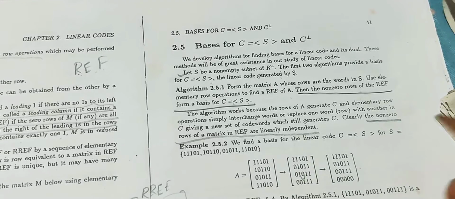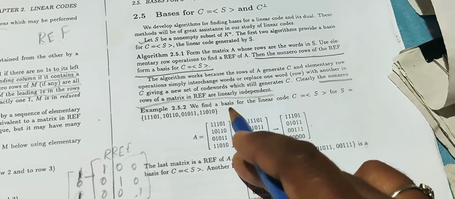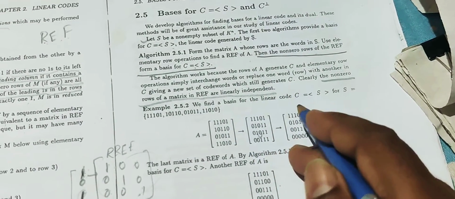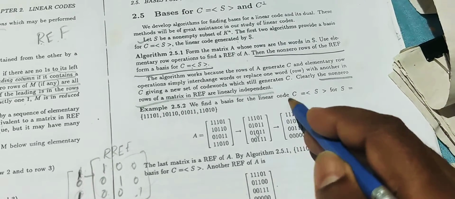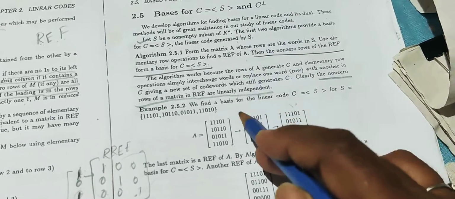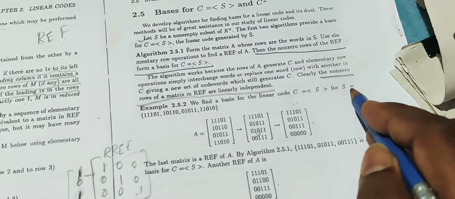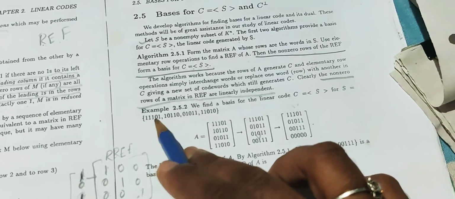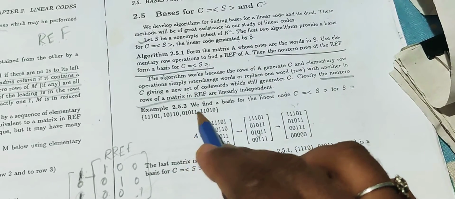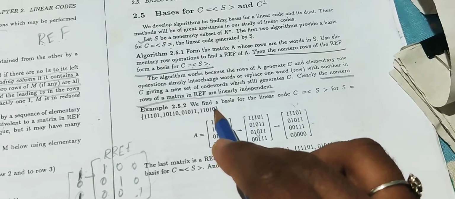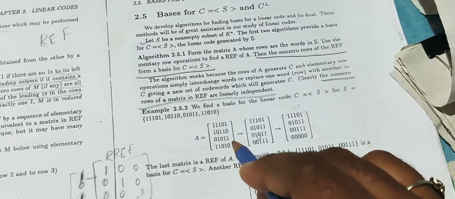Okay, so here, for example, the question is: find a basis for the linear code C, or find the linearly independent set for the linear code C. So first, the set is S: 1 1 1 0 1, 0 1 1 0 0, 1 0 1 1 1, 1 0 1 1 0. This set we first convert into matrix form.